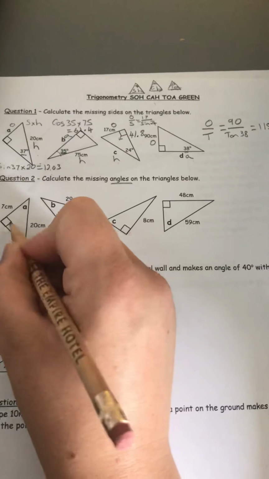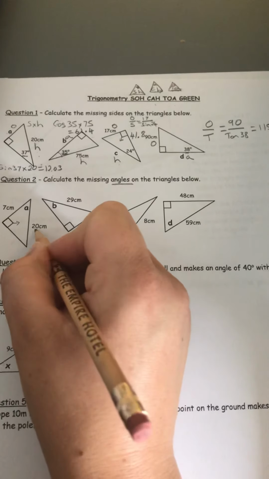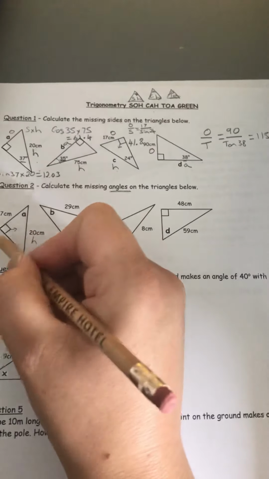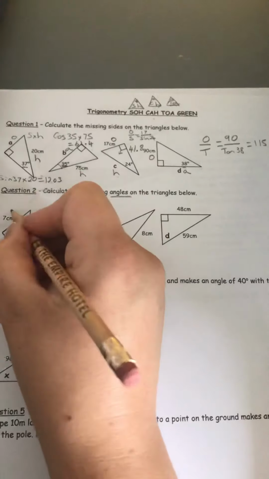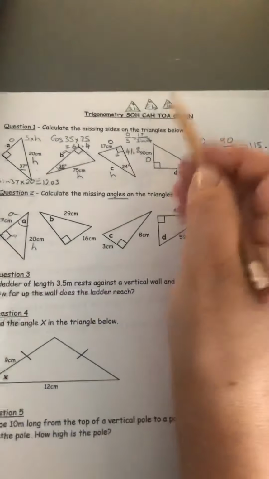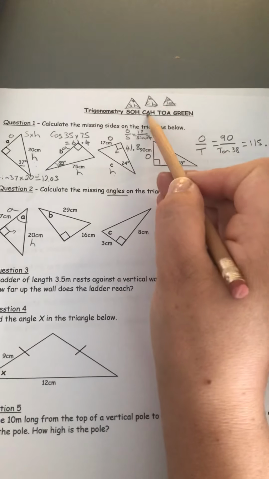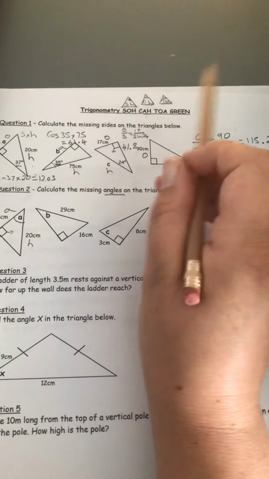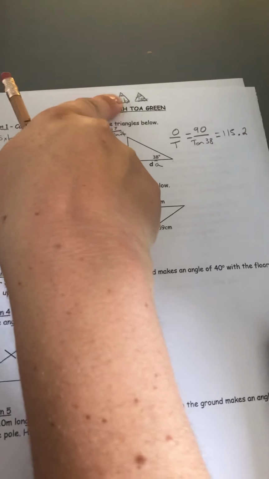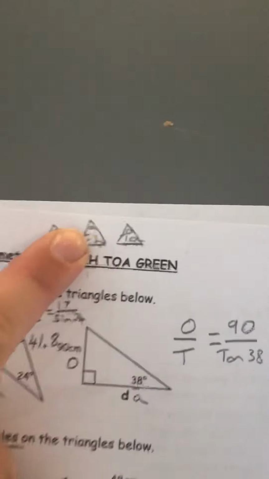So this one, the right angle points at the hypotenuse. That's the hypotenuse. This is between my two angles, so I'm adjacent. A and H is CAH. A and H, CAH. So I'm trying to find the angle. So I cover over the C. I've got A over H.